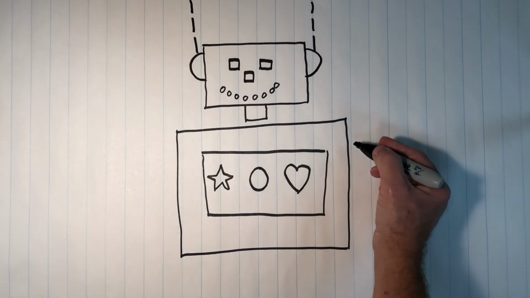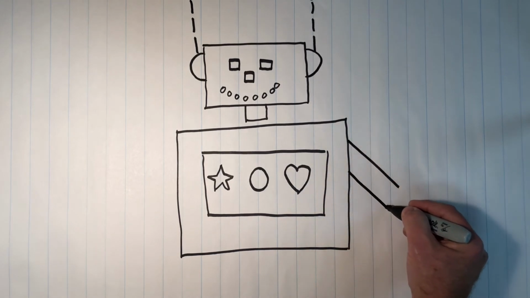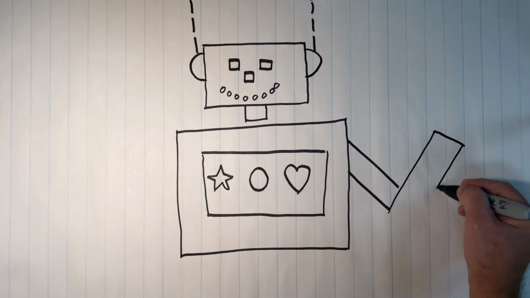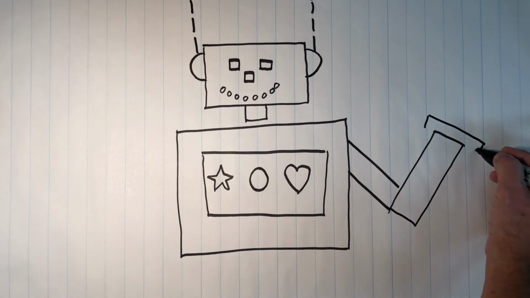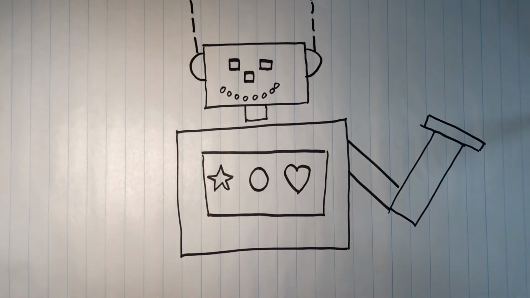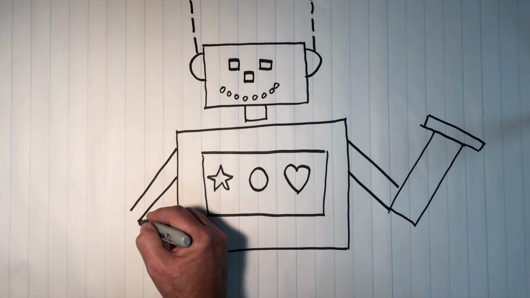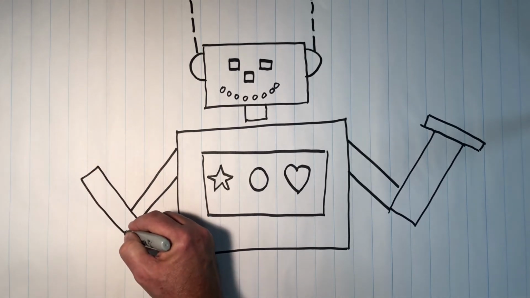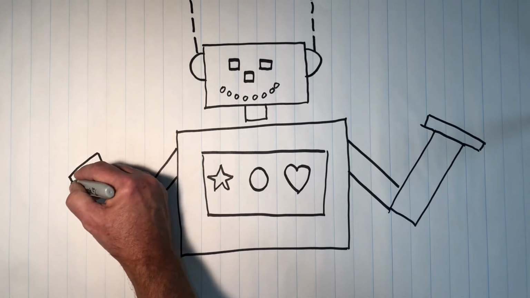It's time to put some arms on a robot. And I'm going to draw a rectangle, another rectangle, and then a skinny rectangle. That's one hand. I'm going to draw a rectangle on this side, another rectangle over here, and then a skinny rectangle for the hand.